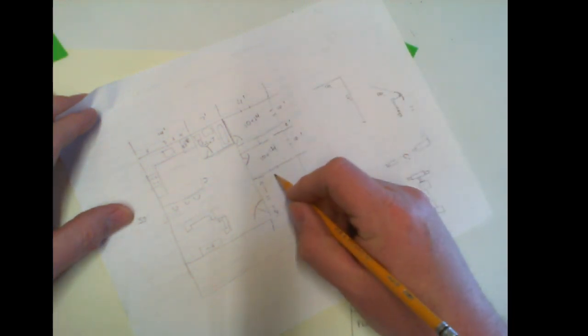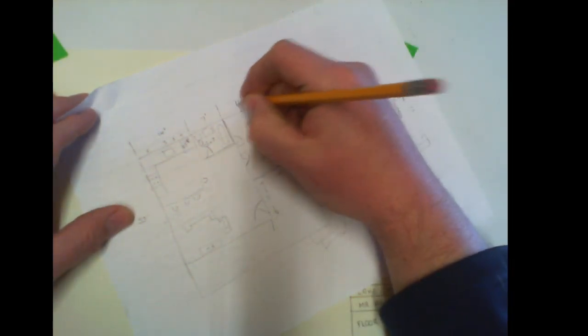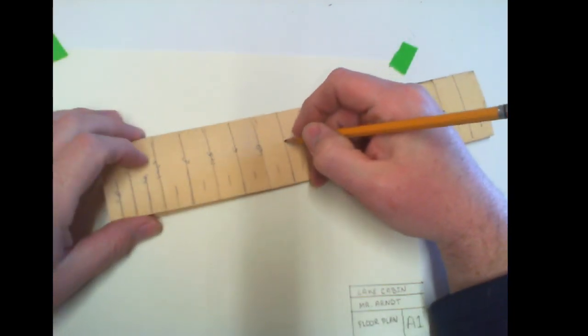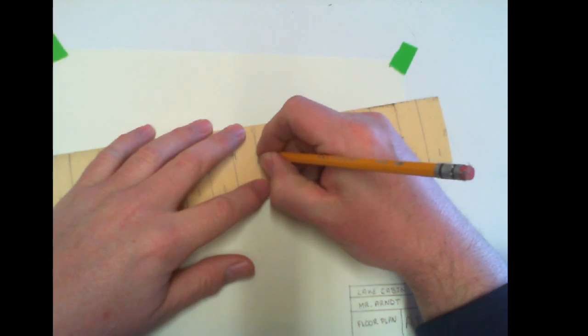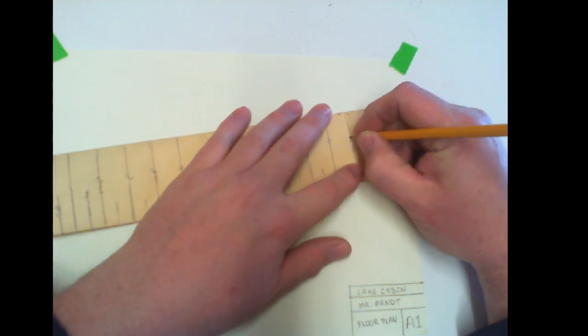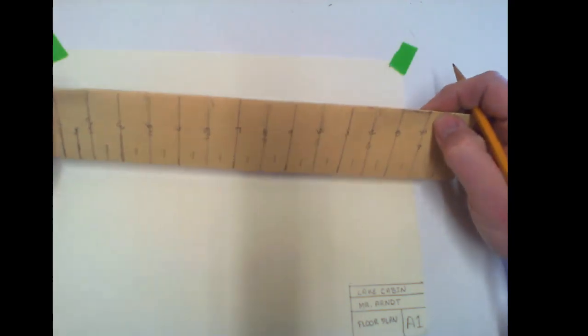Okay, and we know this is 14 feet right here again because we have it there. Not 4 feet, 14 feet. So we are going to grab our ruler. And so this makes it easy, because each one of these is 1 foot, 2, 3, 4, 5, 6, right? 7, 8, 9, 10, 11, 12, 13, 14. So that's 14 feet. That's the bathroom.